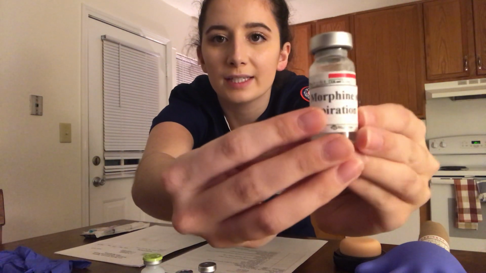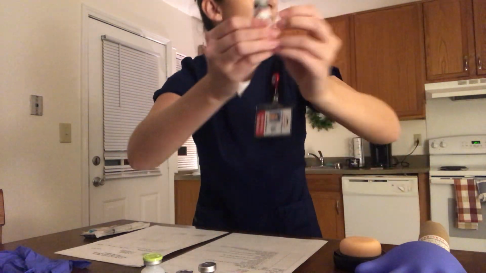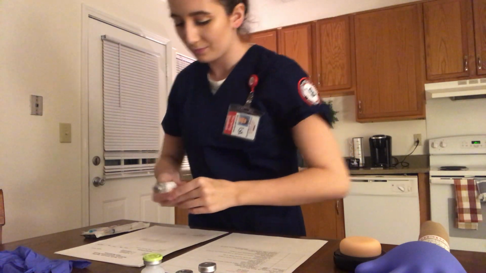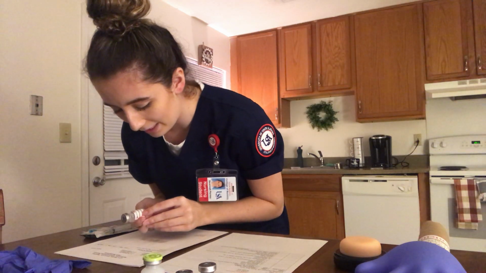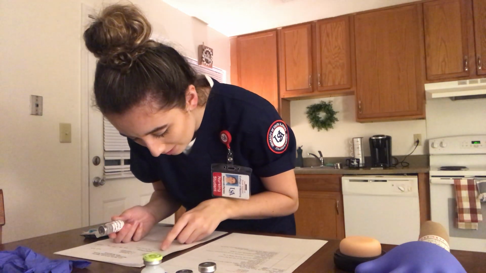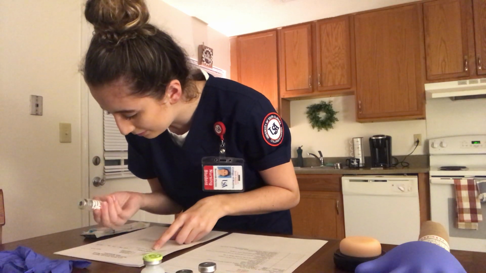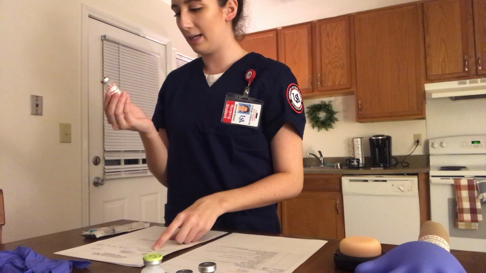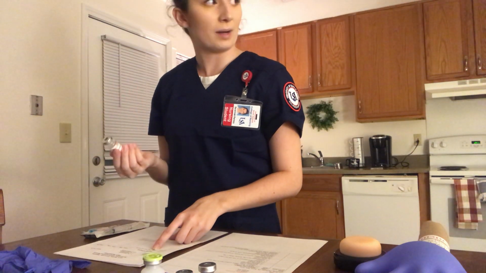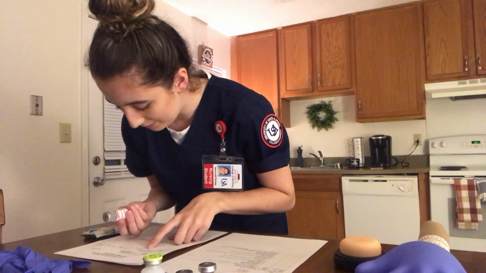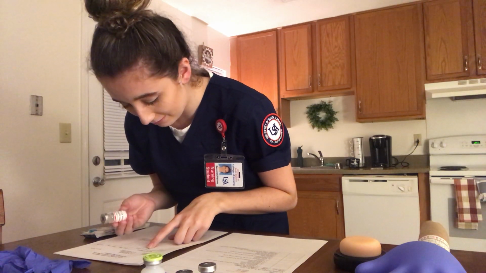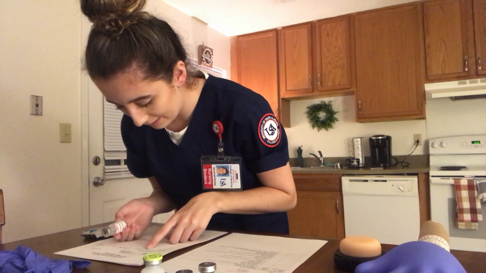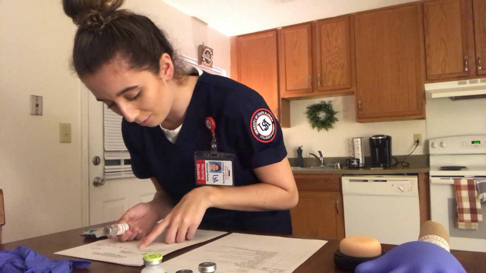Which is morphine sulfate. I'll show that to the camera. I will compare the morphine sulfate to the MAR and make sure it is correct. I will then look at the expiration date, which is December 20th, 2025, which means it's not expired and we can use it. After identifying those things, I will identify the route, which is IM, and I will identify the time we will give it, which is every 4 hours.